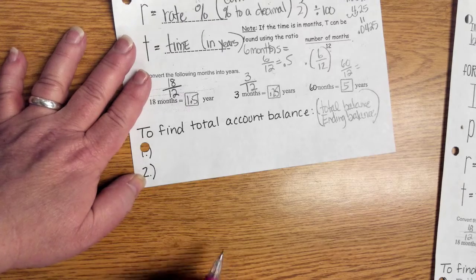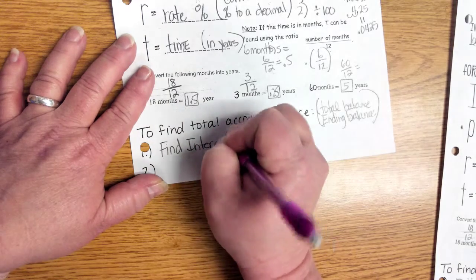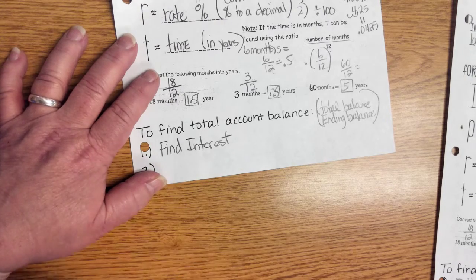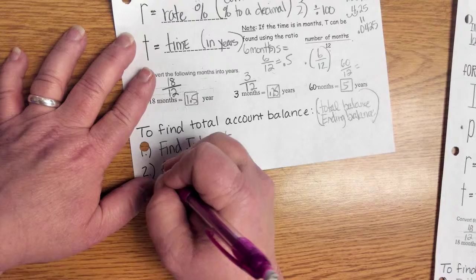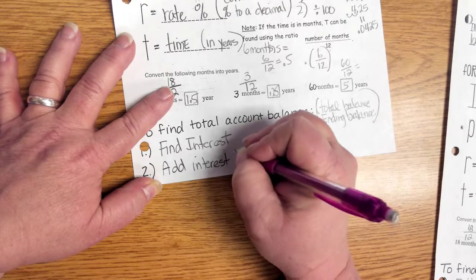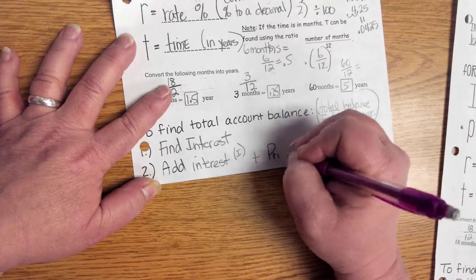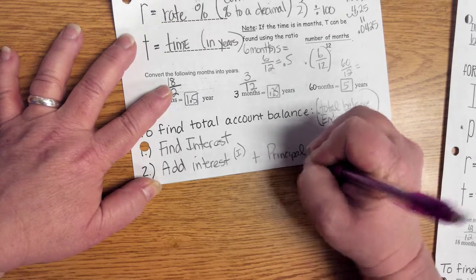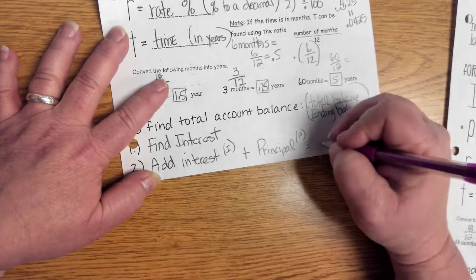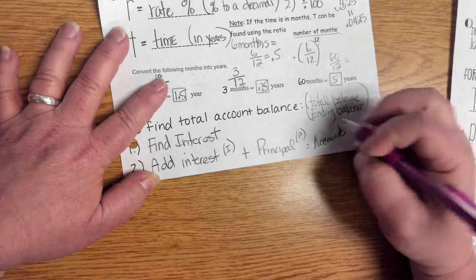To do that, first, find the interest. Next, you are going to add interest, which is your I, plus your principal, which is your P, and that will give you what we would call account balance or ending balance. There's different ways that they'll say that.